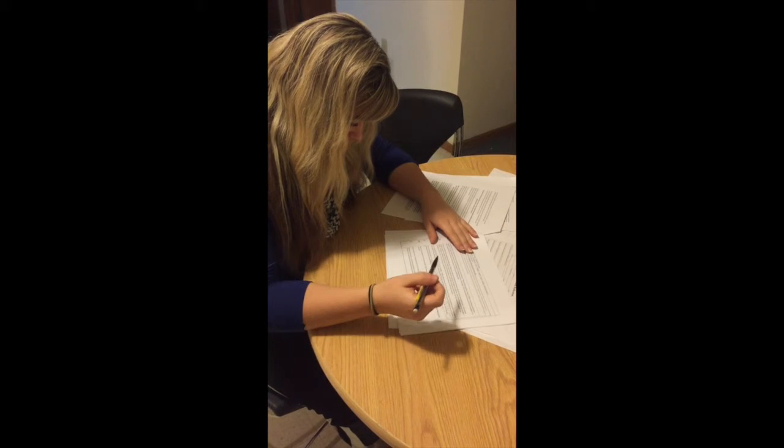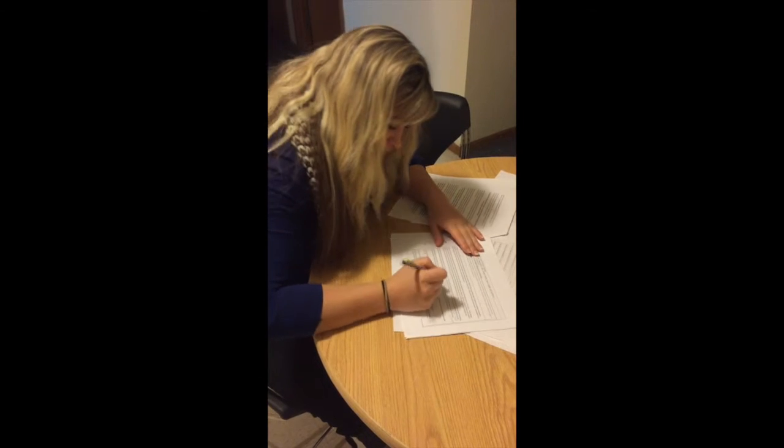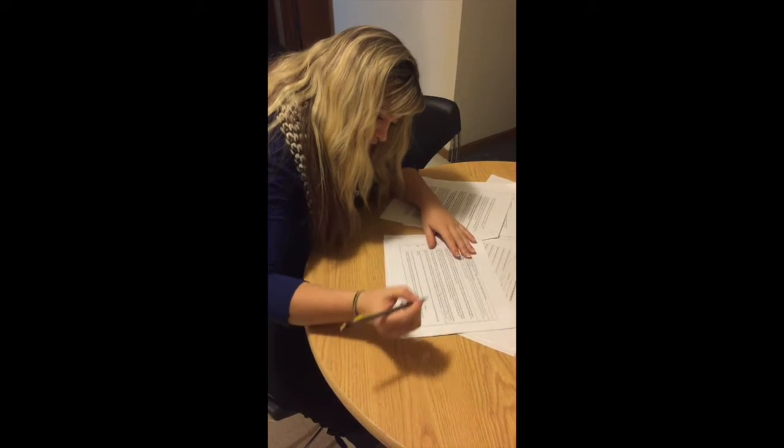Okay, so next I'll introduce the area of a triangle. Then maybe I can incorporate technology and find a video to show the area of a triangle.